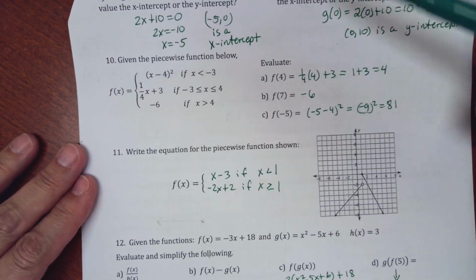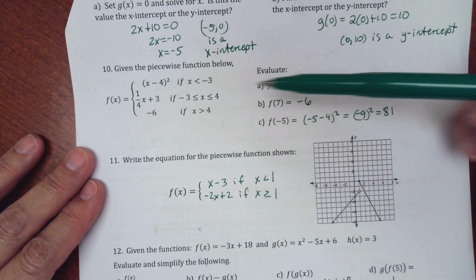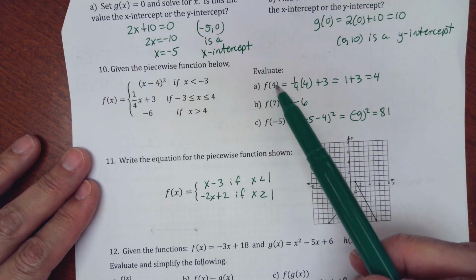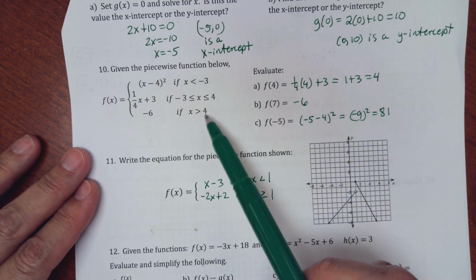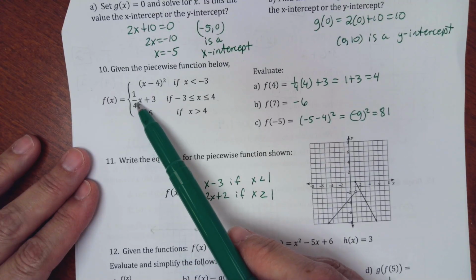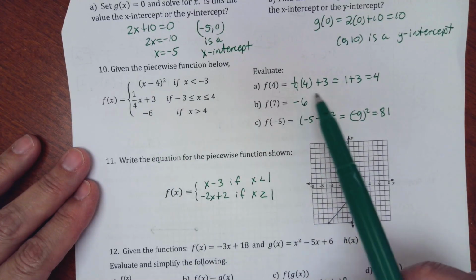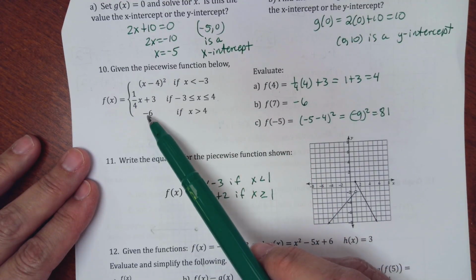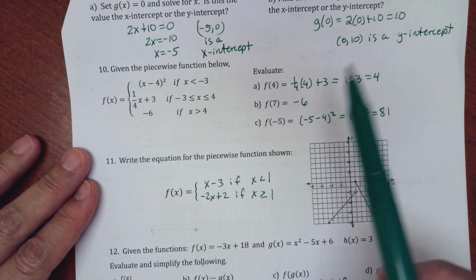Alright, piecewise function. Given this piecewise function, f of x, I want to find these two places. So I've got to decide what category each is in. So 4. 4 falls into this category here. Means I'm going to be using 4 right here. So 1/4 times 4 is 1. 1 plus 3 is 4. 7. 7 falls into this category. So there's the answer, -6 all the time.